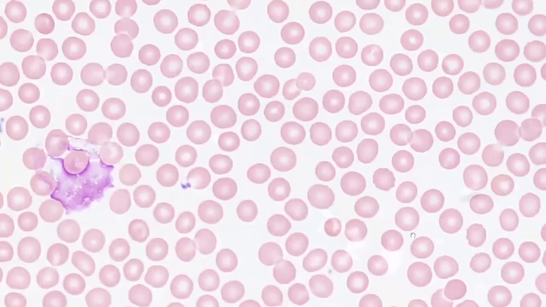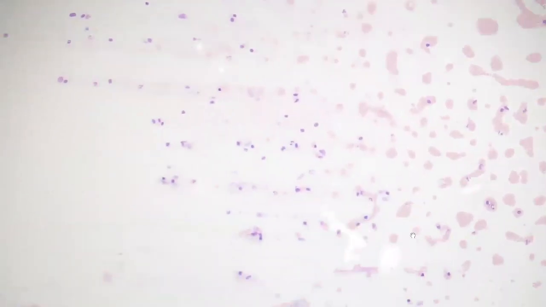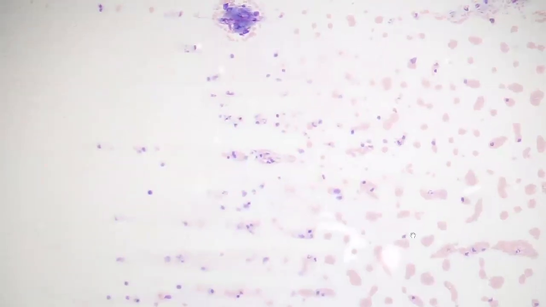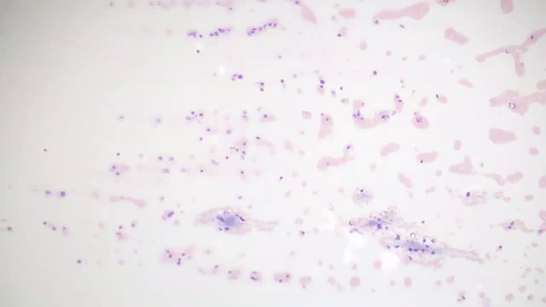So let's take a look at some artifacts, even on a normal peripheral smear. So first, we have an example of a poorly stained smear. Let's find our feathered edge. And you can already tell that it's a little bit more faded than the previous. So the white cell nuclei are not as pronounced, and they're not as blue, and they're kind of faded looking.